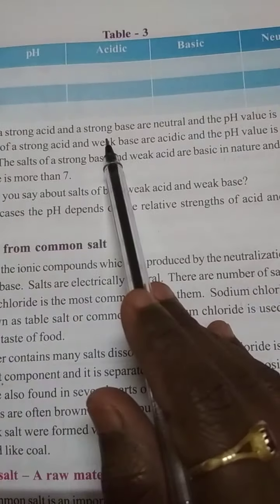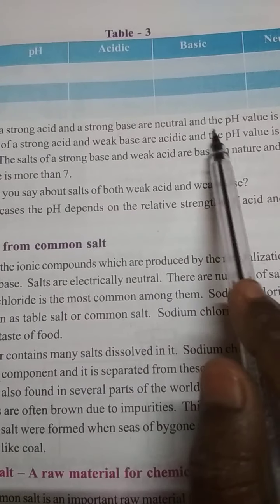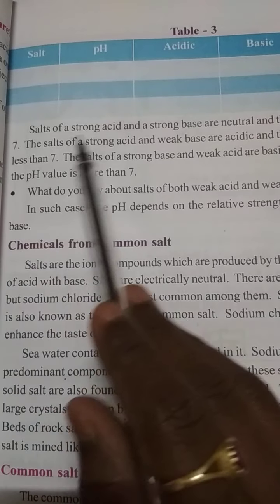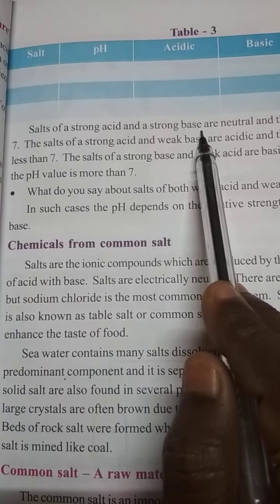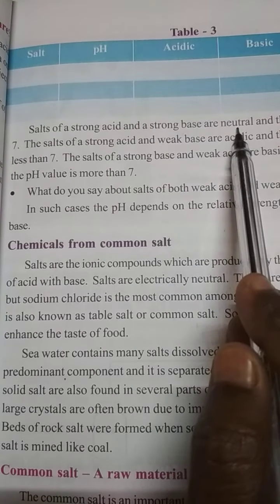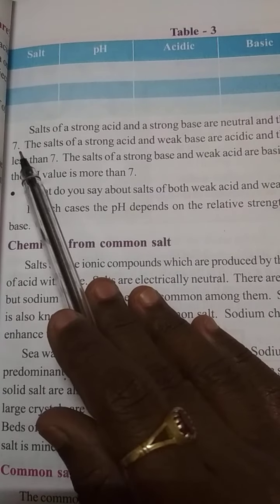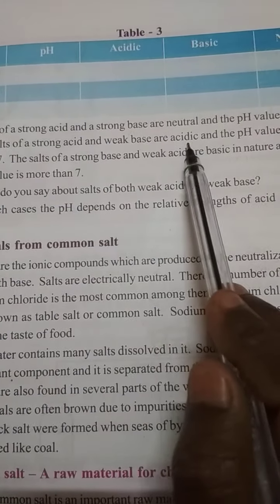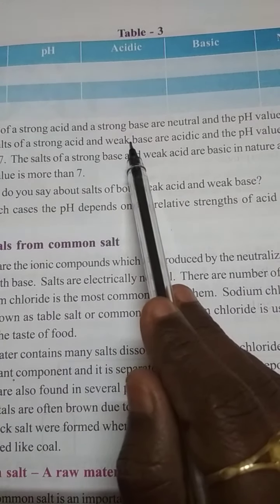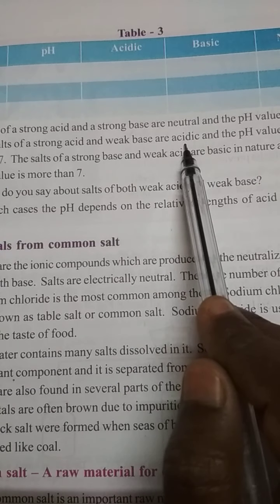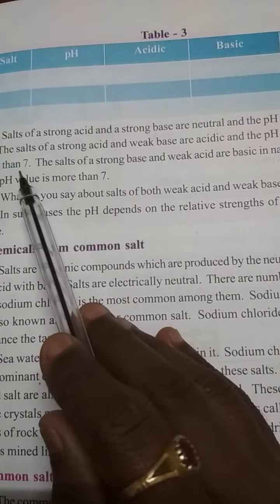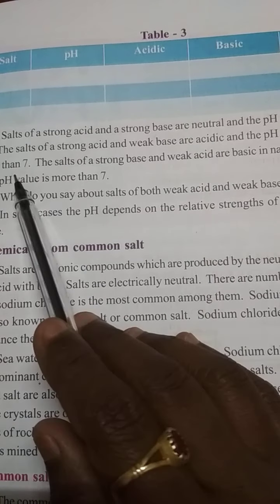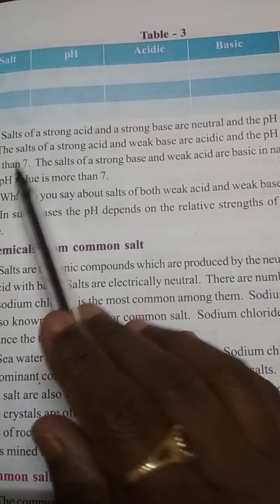Salts of a strong acid and a strong base are neutral and the pH value is 7. The salts of a strong acid and weak base are acidic. Strong acid and weak base salts are acidic and the pH value is less than 7.